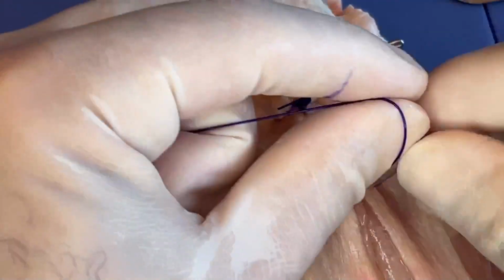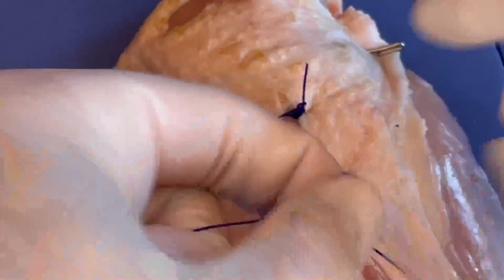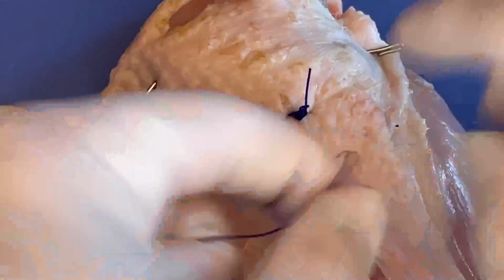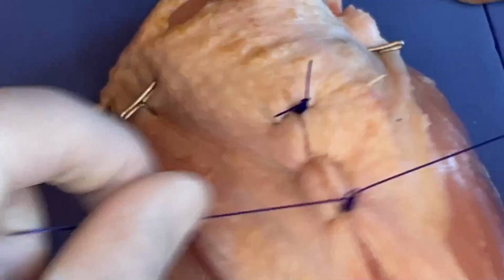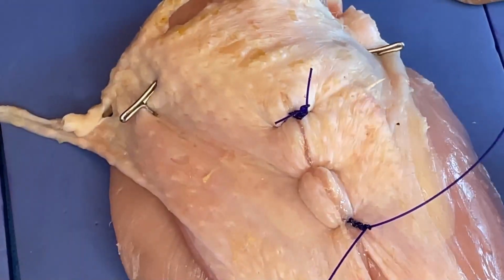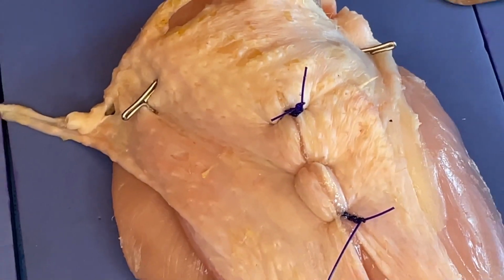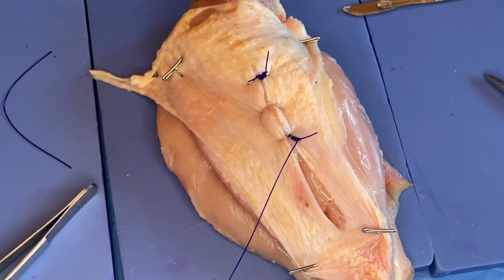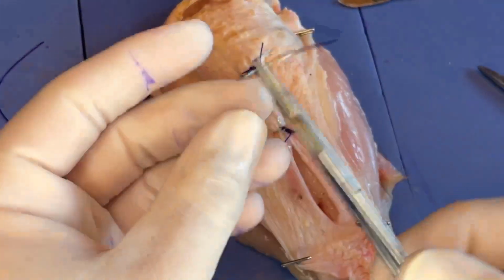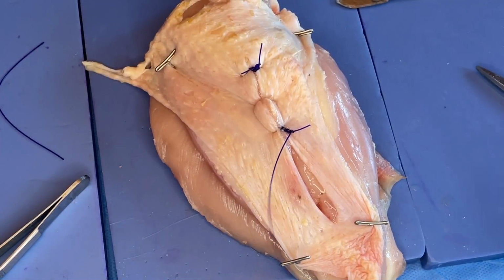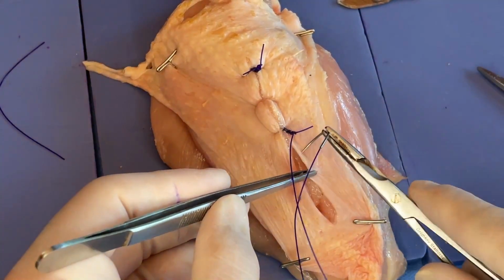So again, thumb first, finger, finger. All right, so actually let's do this as a little bit of a running. Back off our zoom there a little bit. So if I was using this to close fascia, I would do this as a running.